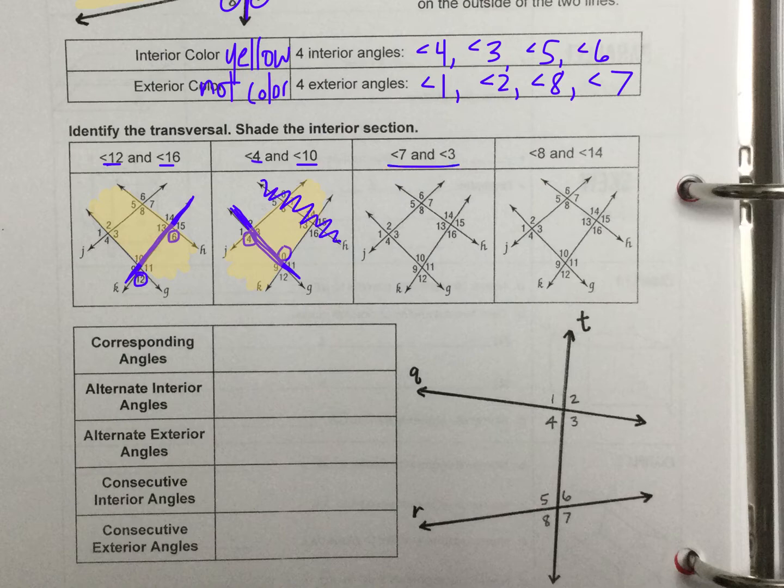All right, 7 and 3. 7's here, 3 is here. That's our transversal, which means that our interior has to run this way because the transversal has to run through it. 8 and 14. Here's my transversal, which makes this the interior.